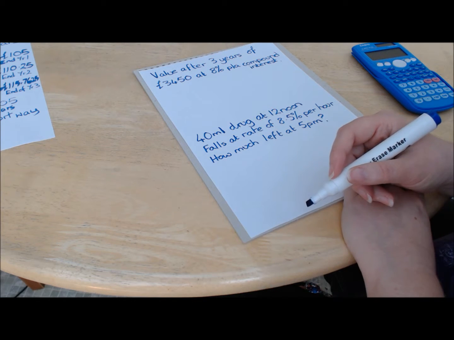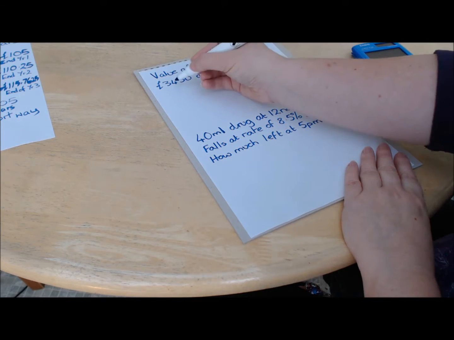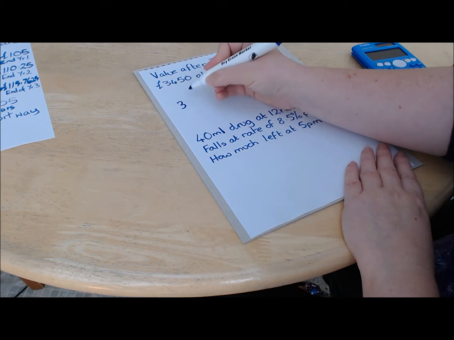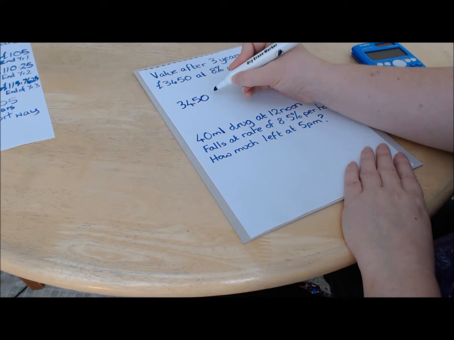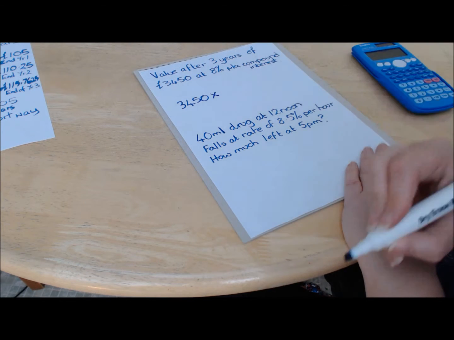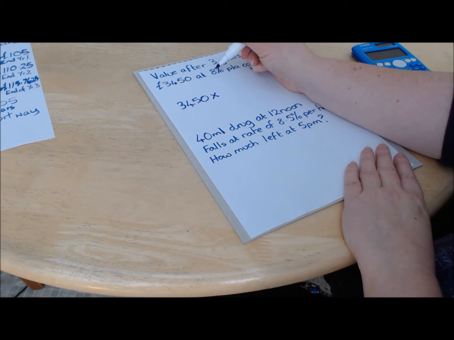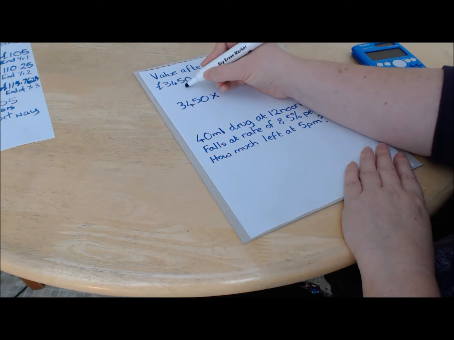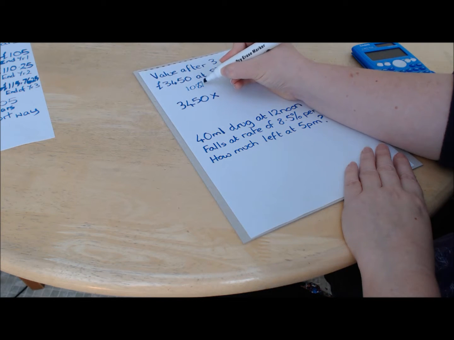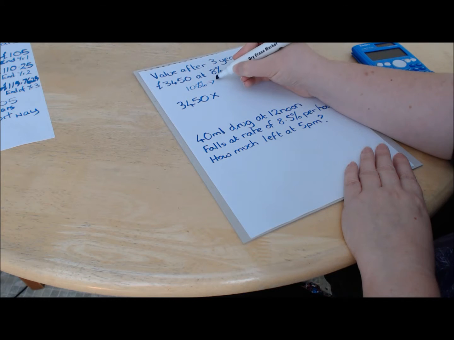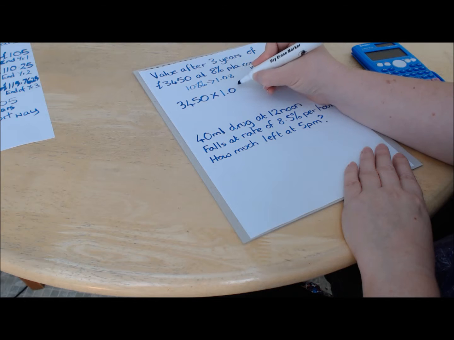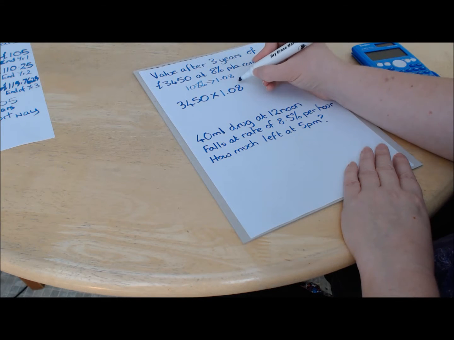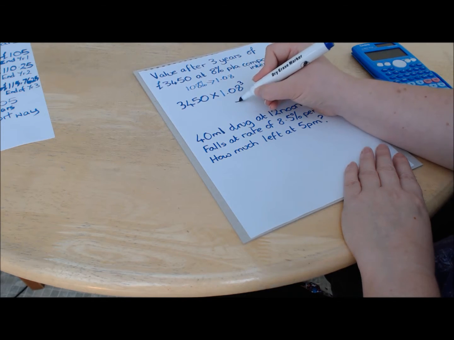And doing compound interest. So now with our short way, we know we take the original value, the 3,450, and we're going to multiply it by our multiplier. So let's think about it. 8% plus 100% is 108%. And if we turn that into a decimal, we get 1.08. So that's our multiplier this time. And it's 3 years, so it's going to be to the power of 3.